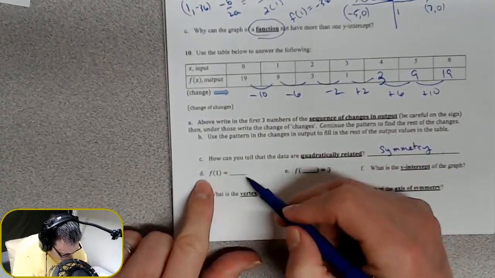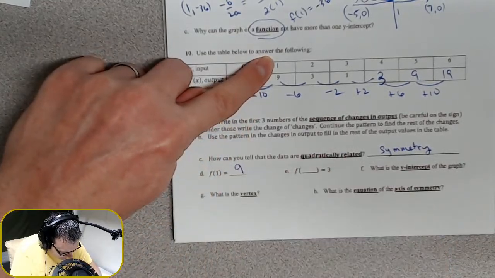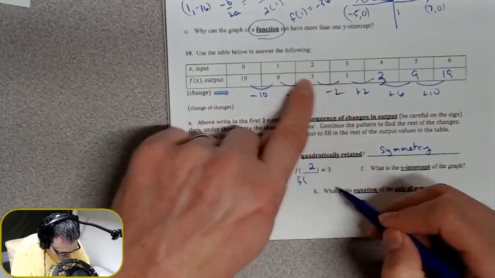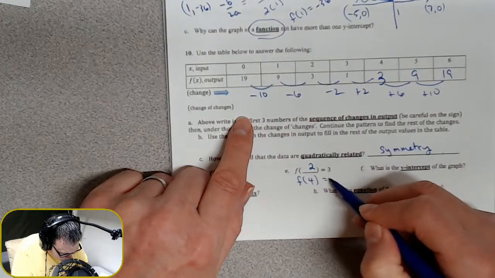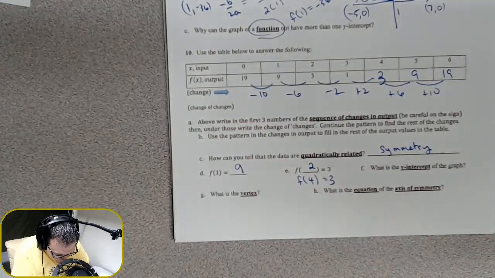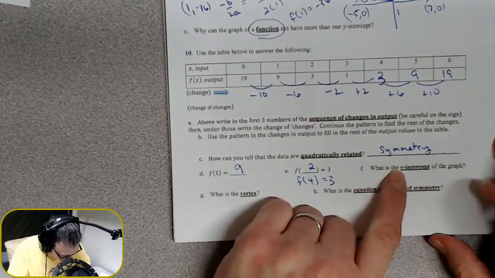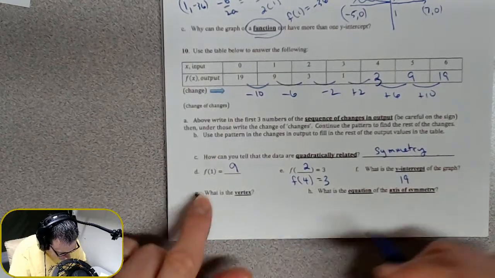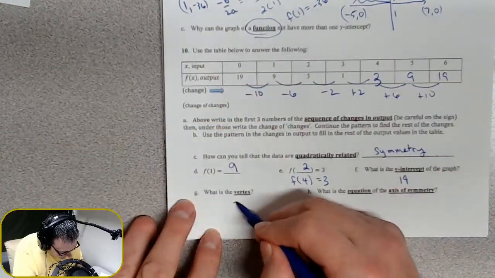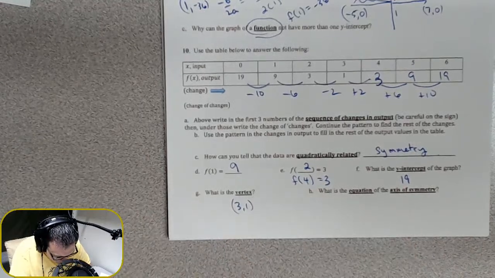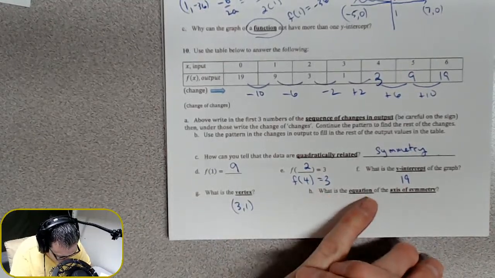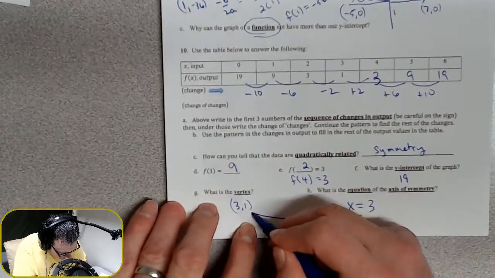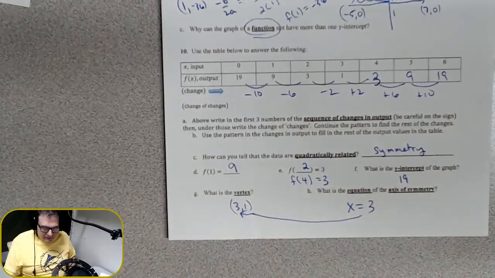You see, so f of 1 is 9. What produces 3? Again, trick question. There's 2 answers. What produces y is 3? f of 2 is 3, and f of 4 is 3. What's the y-intercept? The y-intercept is when x is equal to 0, so 19. What's the vertex? What's the only point that doesn't have a pair? 3, 1. Okay. Now, what is the equation of the axis of symmetry? As we said before, x equals whatever that x value is right there.